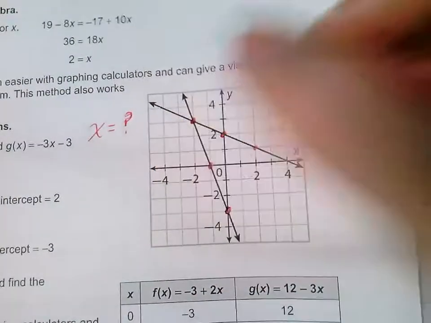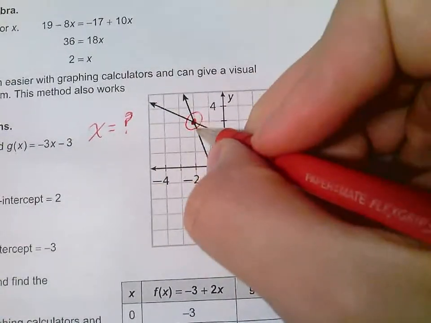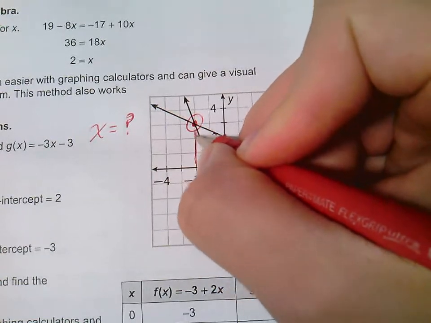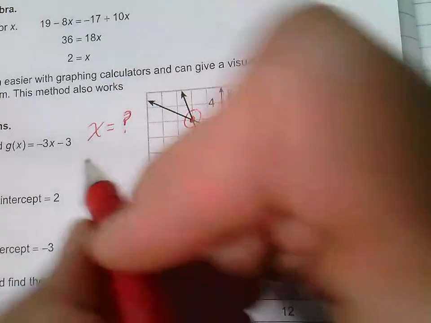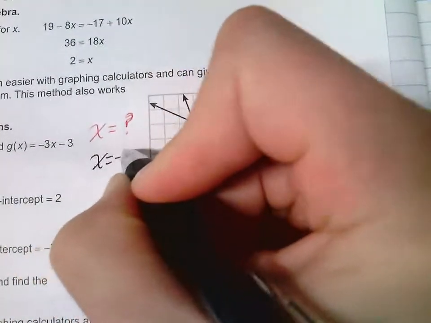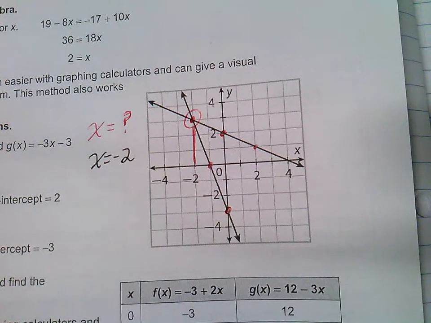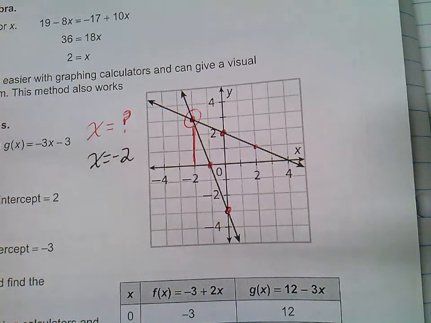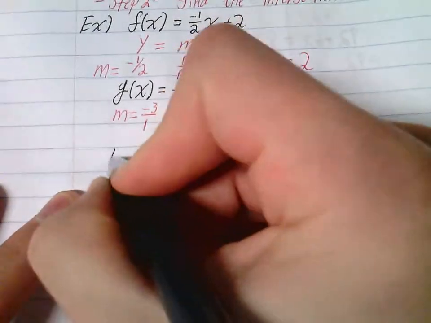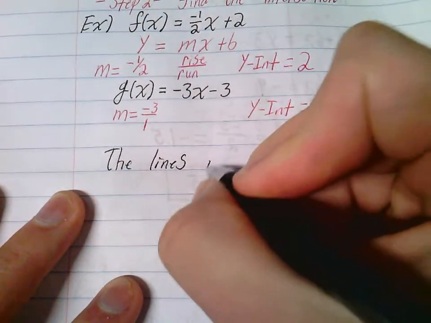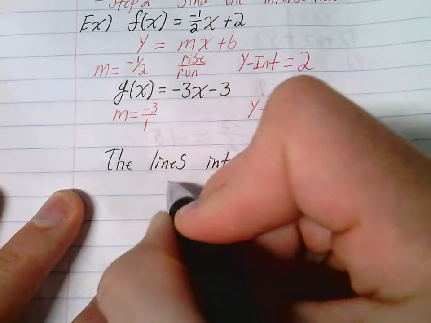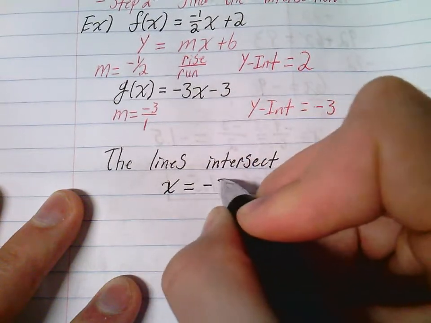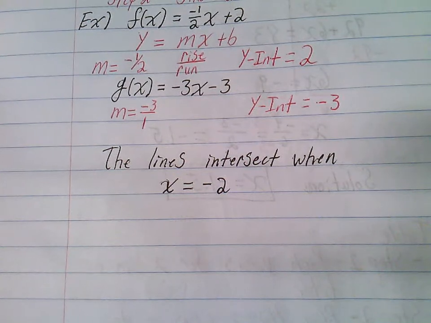Well, I find the intersection, that's right here. And my x value is the horizontal. So my solution to this is x equals negative 2. So what we can say here is that the solution, we pop back into our notes just so we've got the answer here. We can say the lines intersect when x equals negative 2. So that's all we're going to say for solving with graphs.